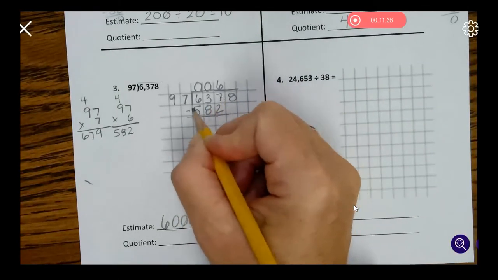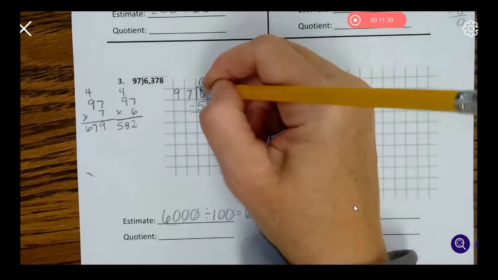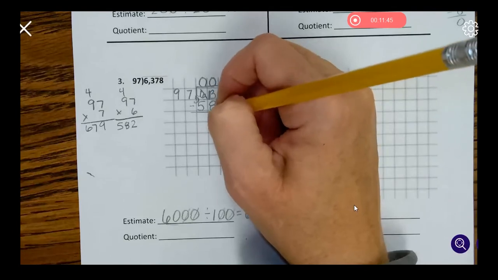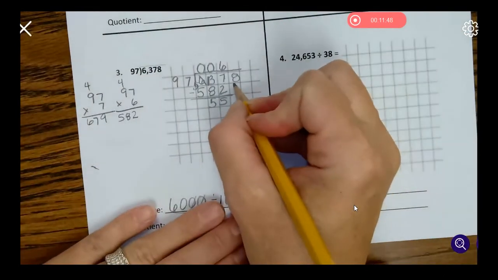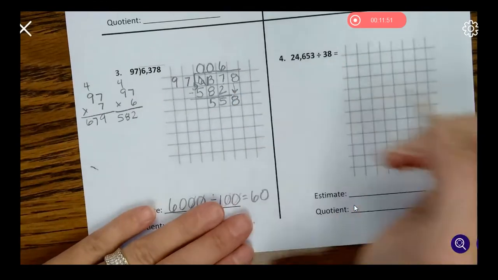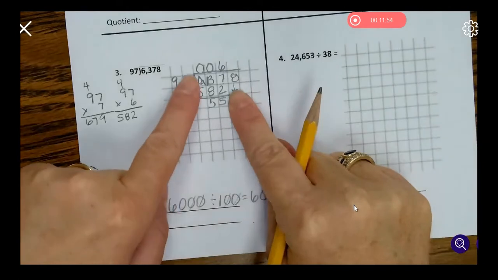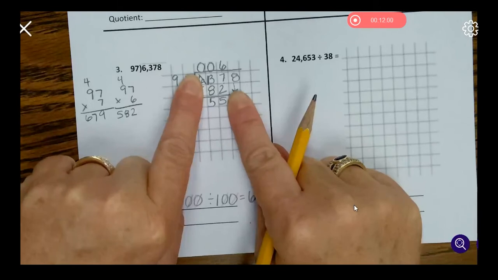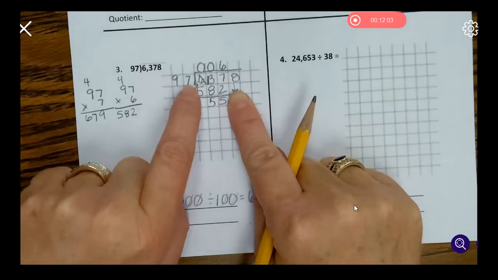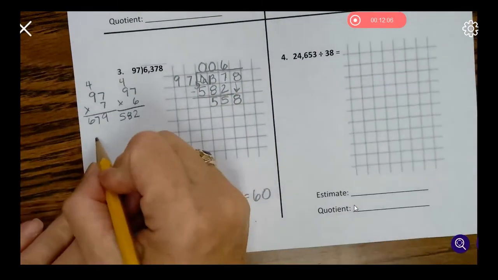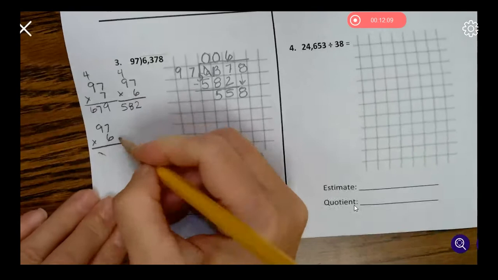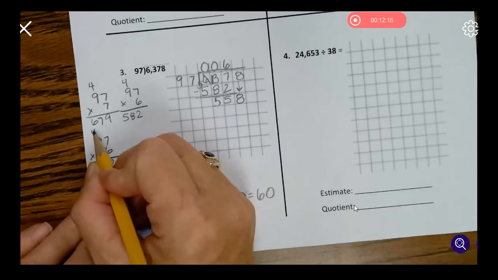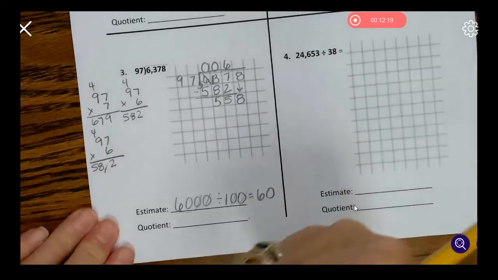All right, so 7 take away 2 is 5. We're going to borrow, okay, and that will be 5 again. All right, and now we're going to bring down the 8. We're going to cover up the last 2 digits. 9 can go into 55 6 times, okay? But because this is high, it's probably going to be 5 times. But again, we're going to try it. 7 times 6 is 42, 54, 55, 56, 57, 58, 58. Okay, so we're going to go down.